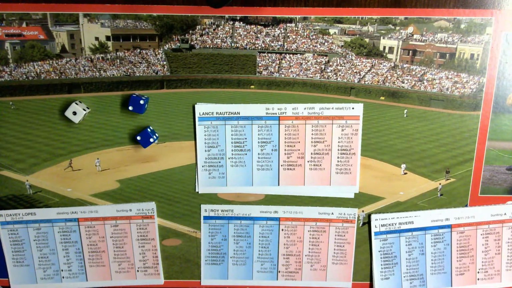Gillette had a fantastic outing in today's game. We'll get you the line here shortly on him. So Stanley is up as a pinch hitter, or excuse me, Roy White, pardon me. And he is a switch hitter.